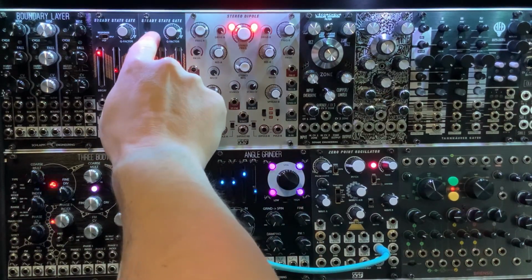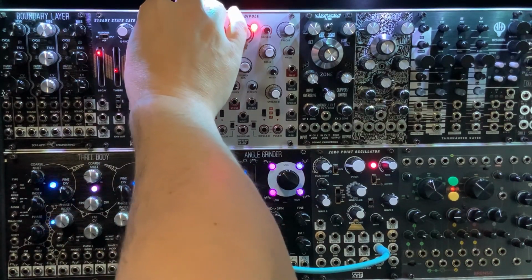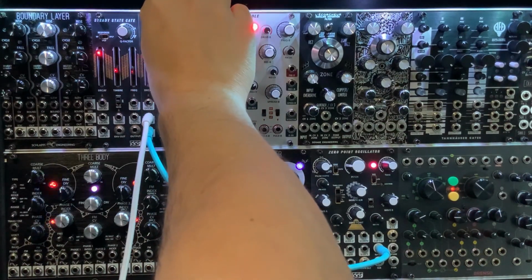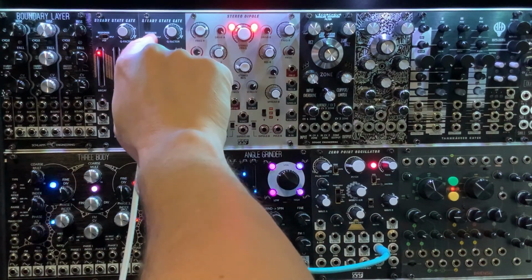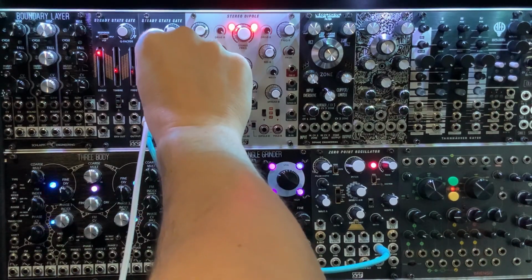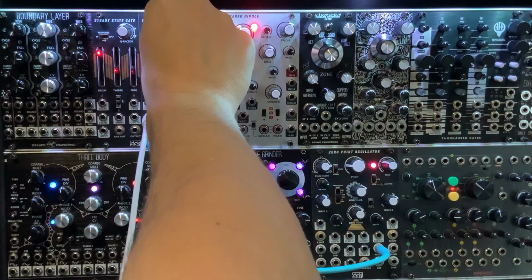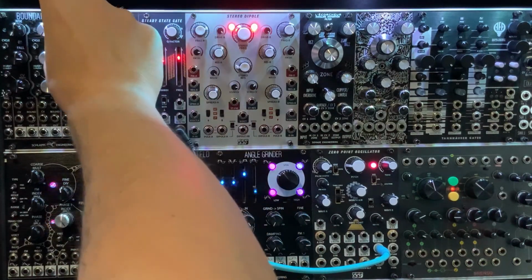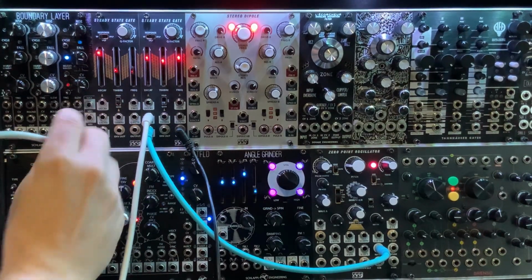And then, I'm in band pass mode right now, so as I said, you have the band pass, you have a one-pole low pass, and you also have a two-pole low pass mode. Bring in some voltage from the Boundary Layer here.